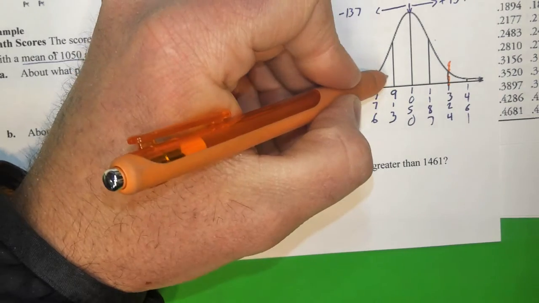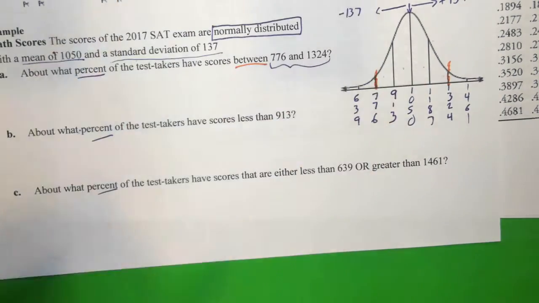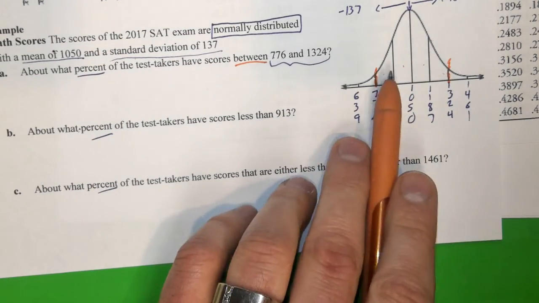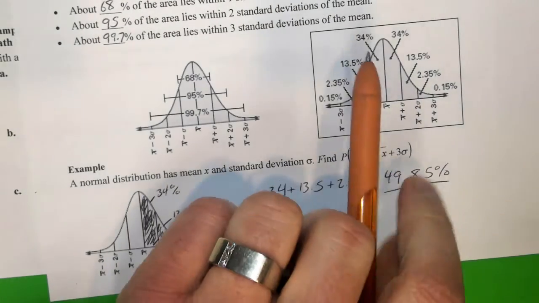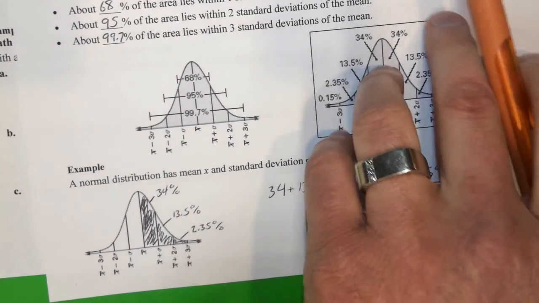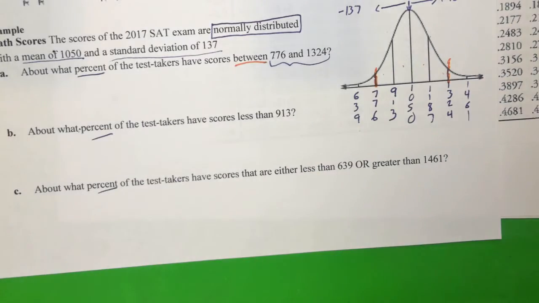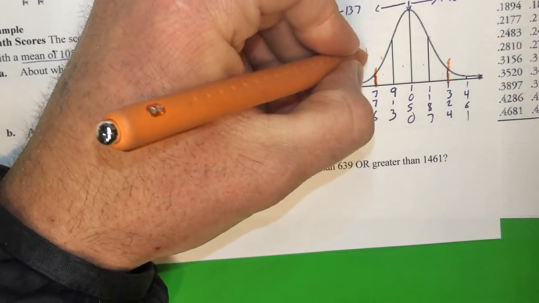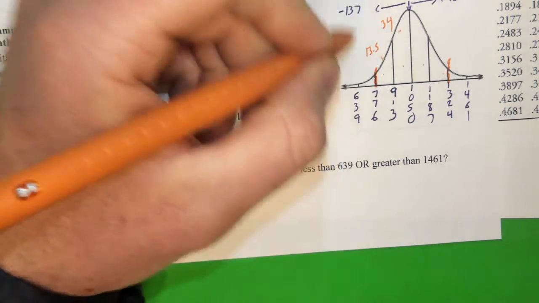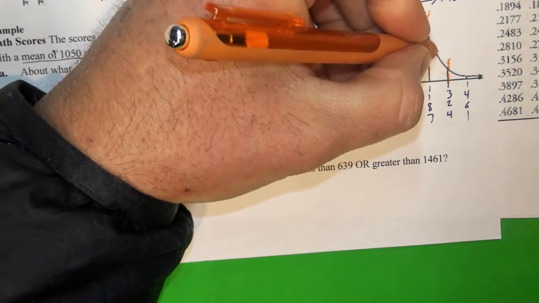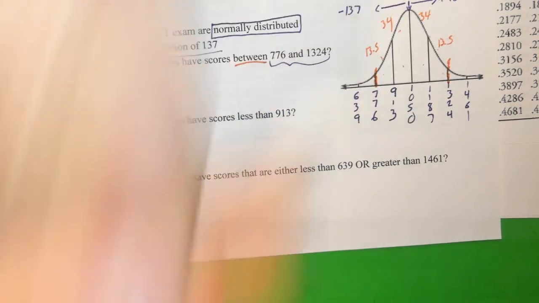And so that means that what we want to do is look at these bars that are in between our two borders. There are 4 bars here, and each bar follows the same percentages that we had on our front side. This first bar is a 13.5. The second bar is a 34. The third bar is another 34. And the last bar is another 13.5.